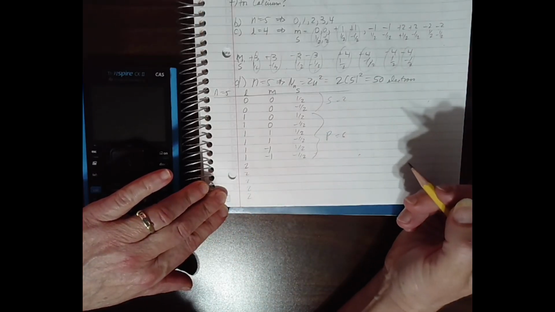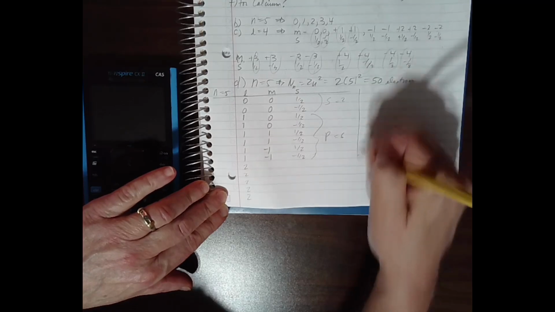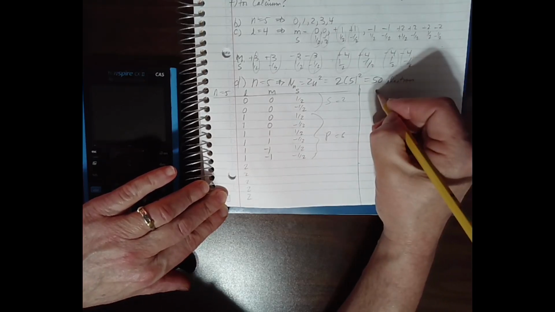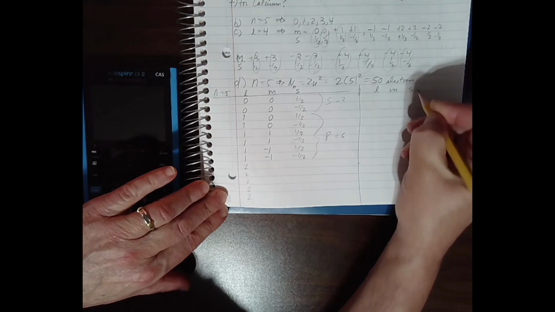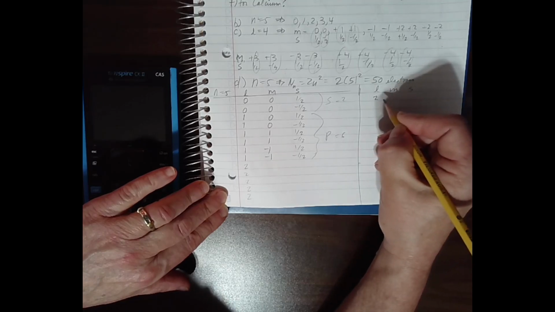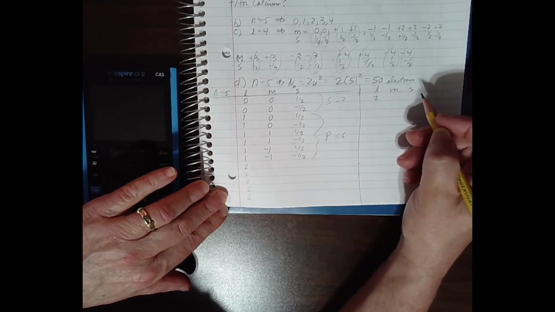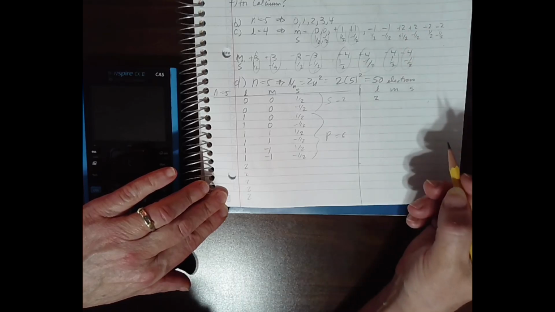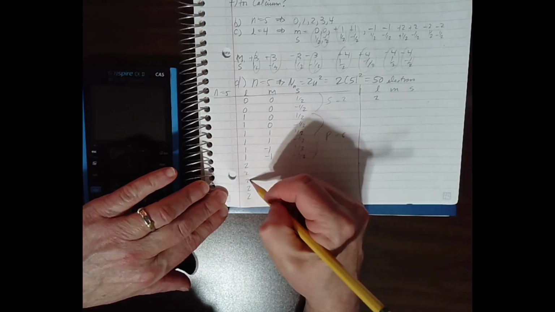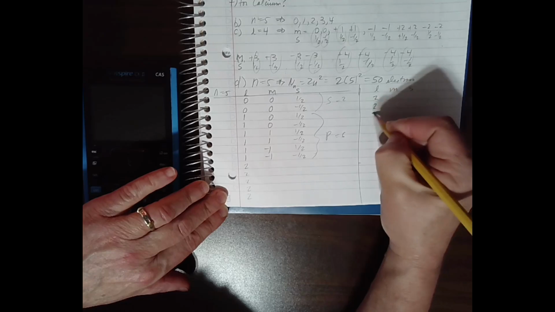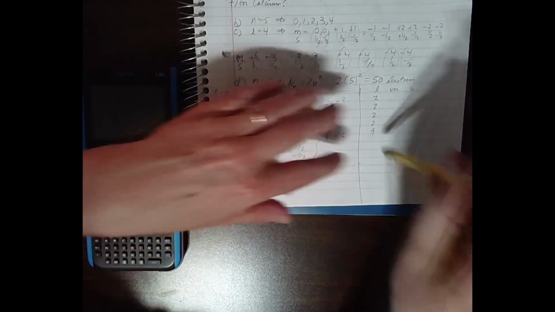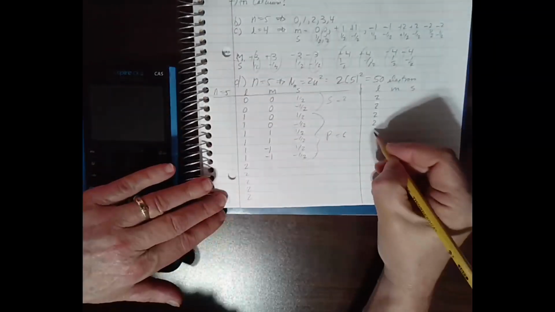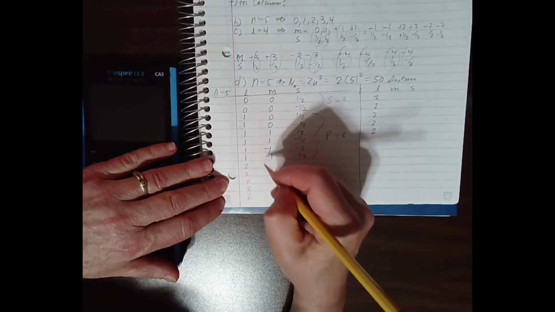But let's just kind of continue the table over here. So we got L, M, S, and we'll have a few more 2's. What did I just say? We can have 10. So 1, 2, 3, 4, 5, 6, 7, 8, 9, 10. All right, so what can M be?